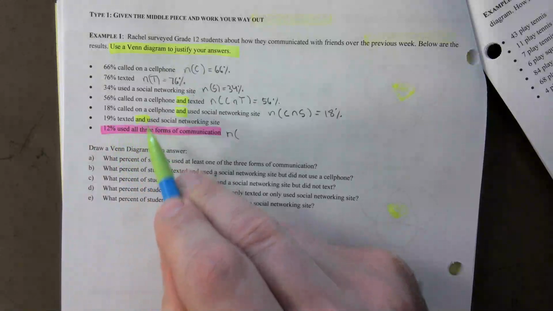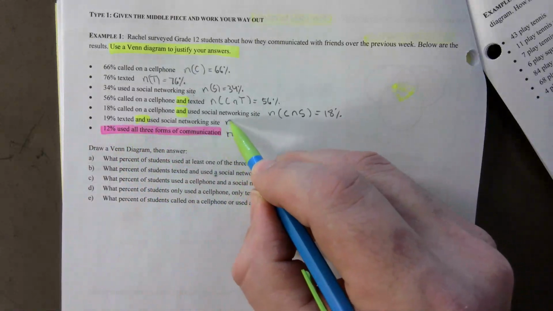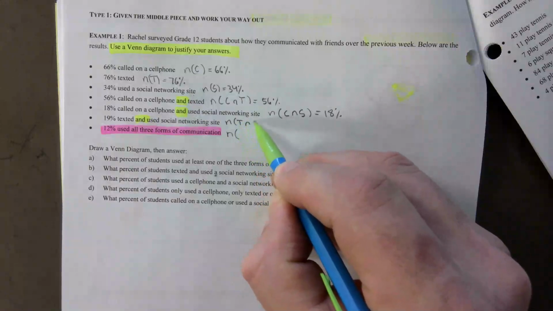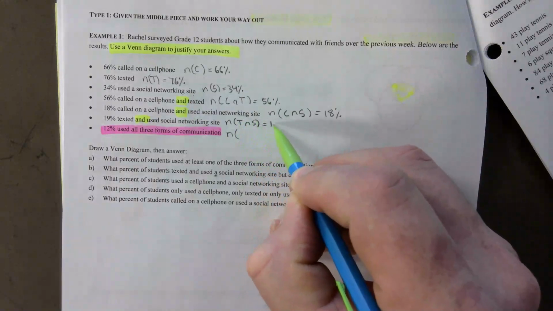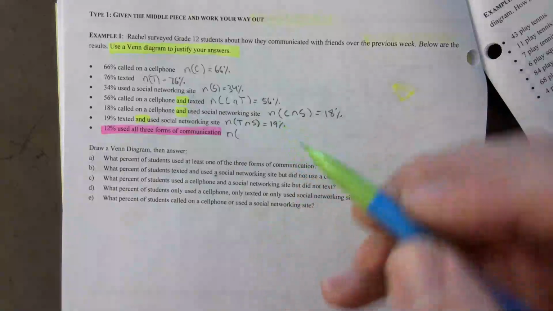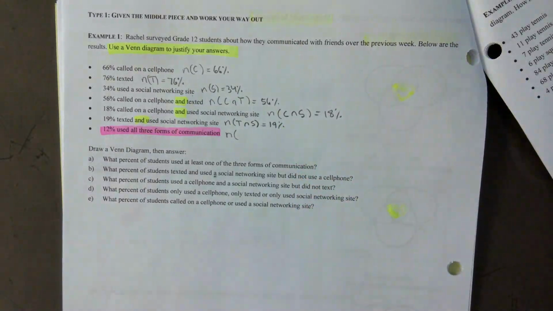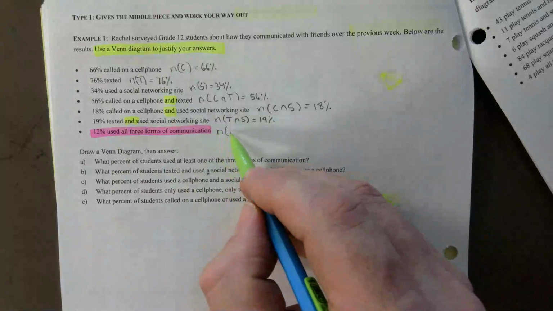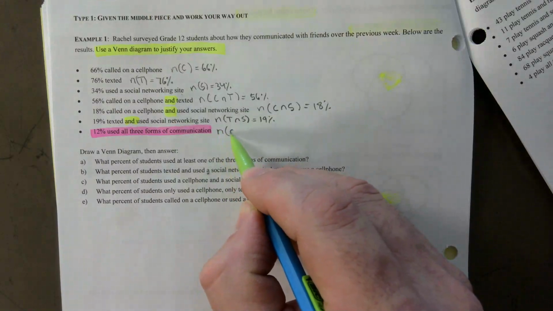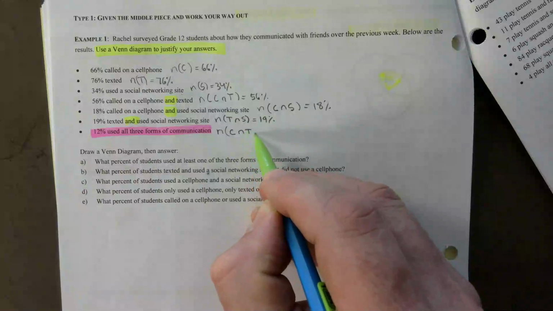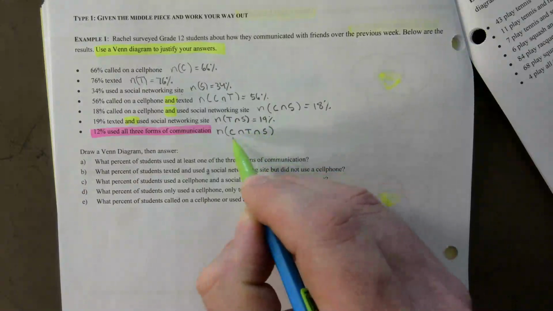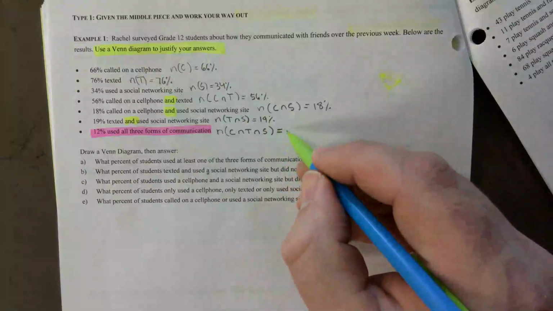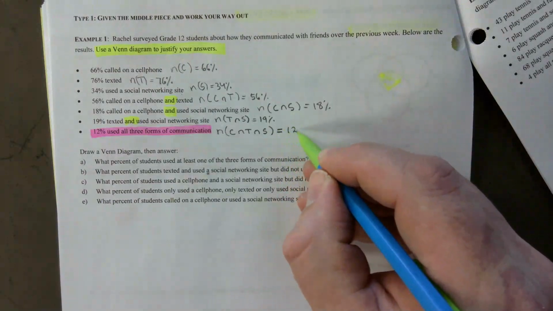Texted and used social networking site? That's 19%. And last but not least is the middle, all three forms. So I'm going to go C and T and S. It doesn't really matter what order you do that in, but we know that that is 12%.